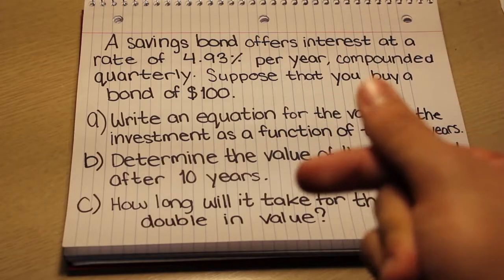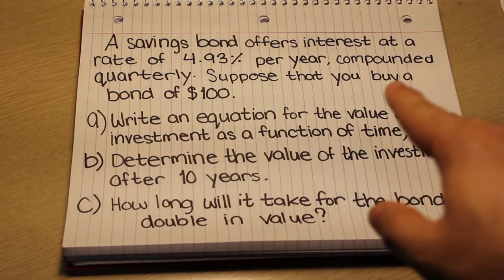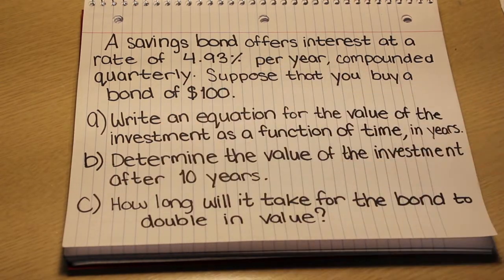Today, we're going to be looking at a question that has to do with compounded interest. So let's not waste any more time and get right into the question. Oh, there's the question. All we gotta do now is read the question to understand what it is asking of us and what kind of information it gives us to help solve the problem. Let's start from the beginning.